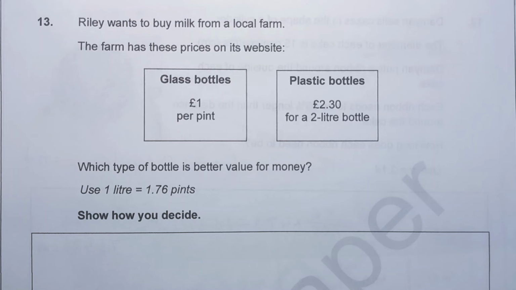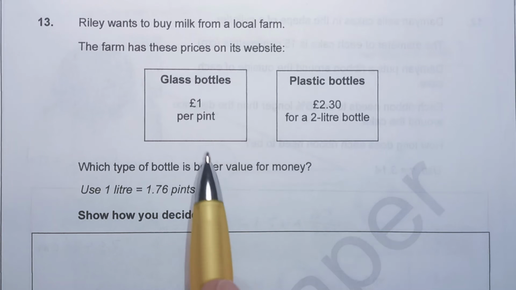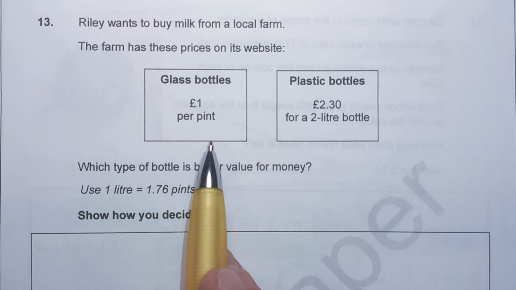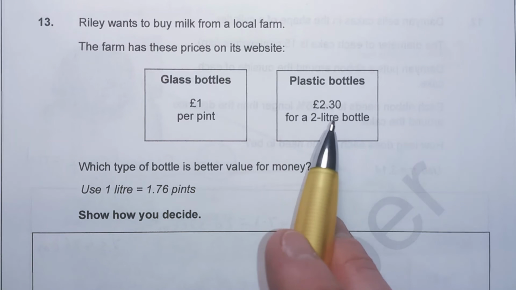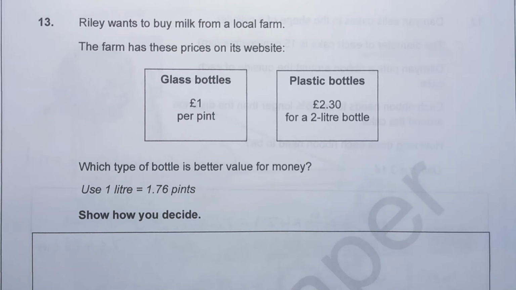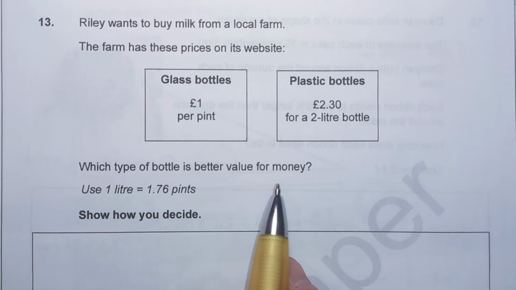Question 13. Riley wants to buy milk from a local farm. The farm has these prices on its website. Glass bottles, £1 a pint. Plastic bottles, £2.30 for a 2 litre bottle. Which type of bottle is better value for money? And we're told use 1 litre equals 1.76 pints. Right, so we want to get these in the same units. So either both in pints or both in litres.